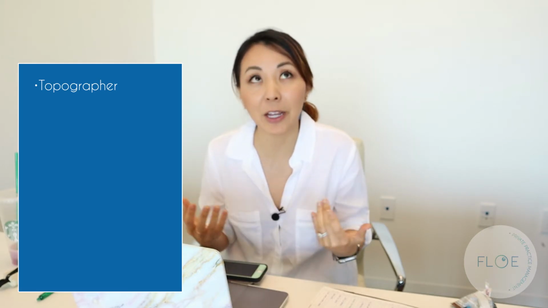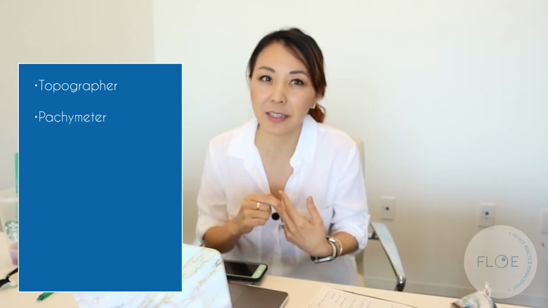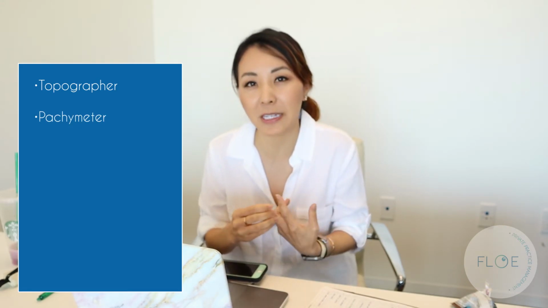So there is kind of a very common denominator in contact lens specialty practices, I think. With that said, the equipment that I would think is required is definitely a topographer, so that you can measure the curvature of the eyes and also take into account any irregularities in the cornea. I think a pachymeter is something that is a nice to have, maybe almost a need to have.